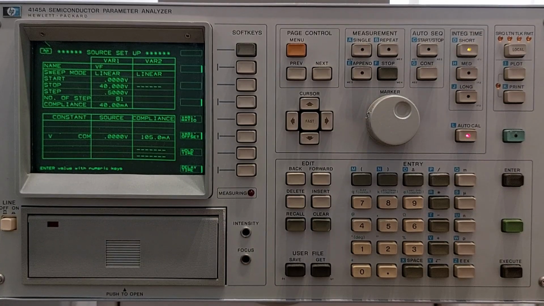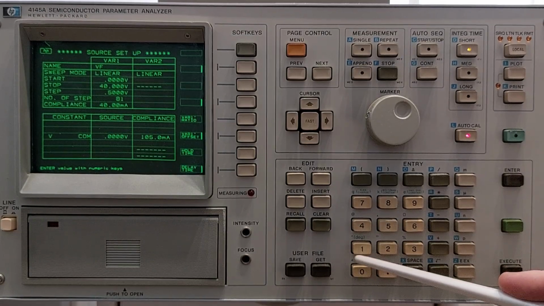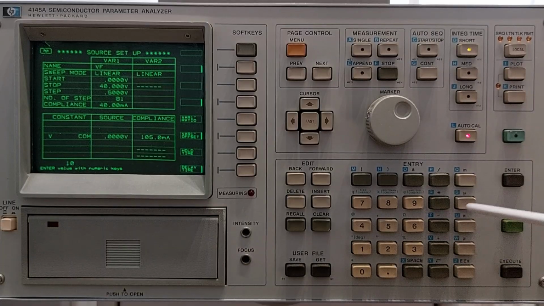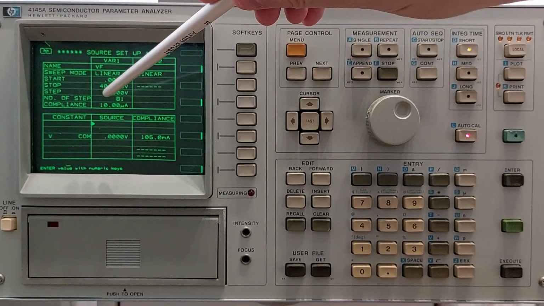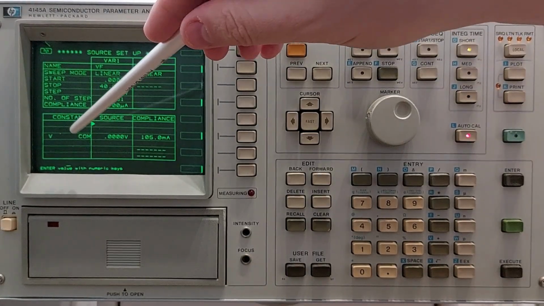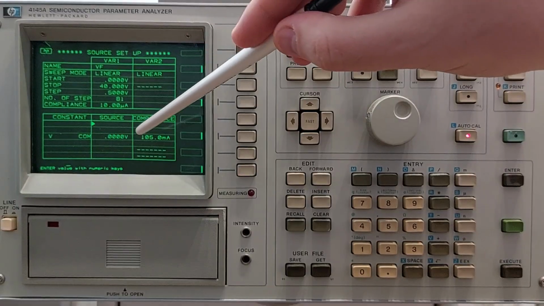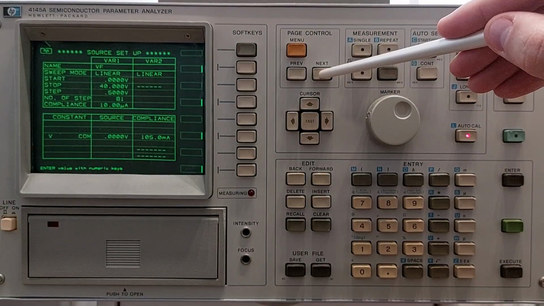Okay, the compliance current should be equal to your maximum expected leakage current. Let's imagine we do not know that, so let's say something like 10 microamps, just as an example. Then we will change nothing in the zero potentials for SMU3. Press next.